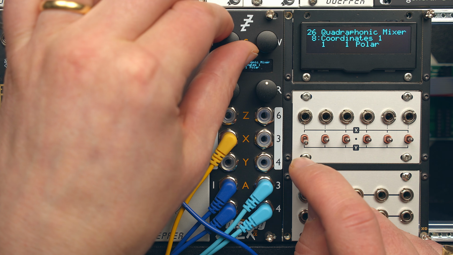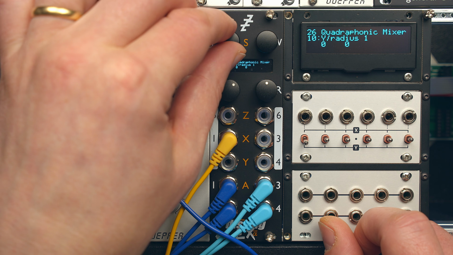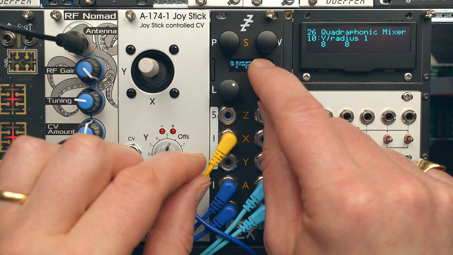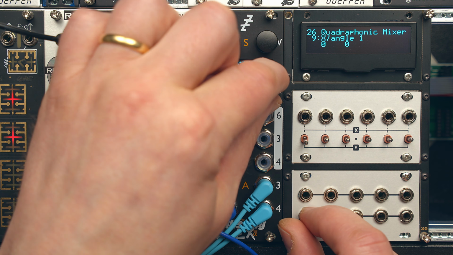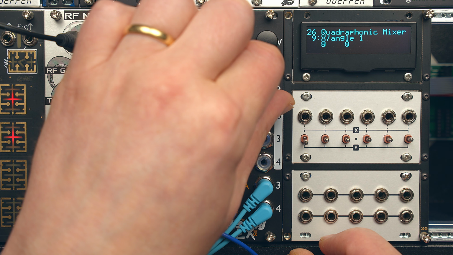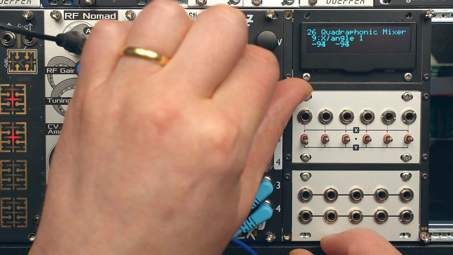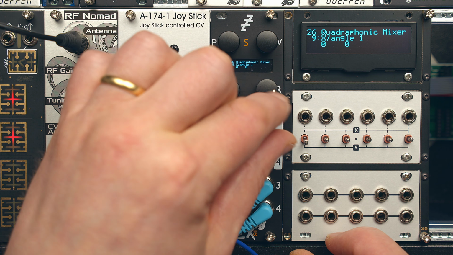Polar coordinates is, rather than X and Y, you have an angle and a radius. So radius, with any angle, is always just going to be in the middle. Move the radius out and then start changing the angle. Then this one control now should spin it around at the radius that we set. So it's just 2 different ways of specifying a point in a plane, really, mathematically speaking.